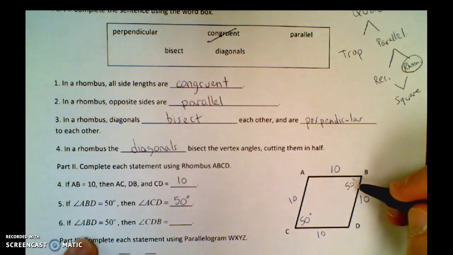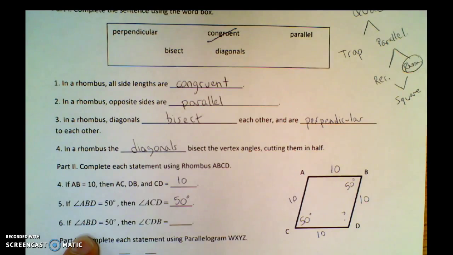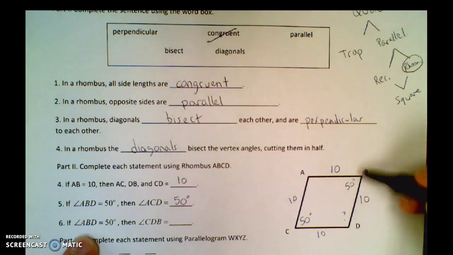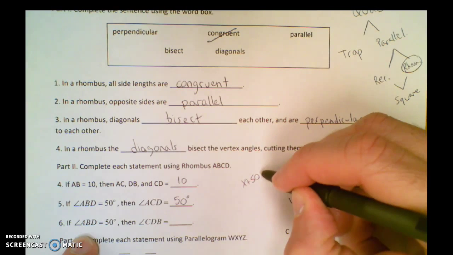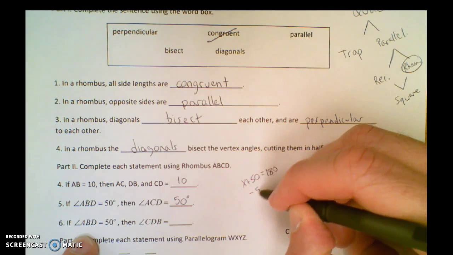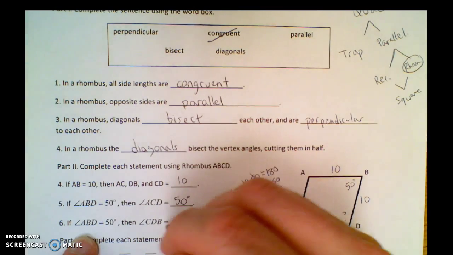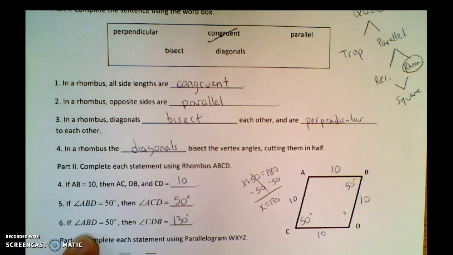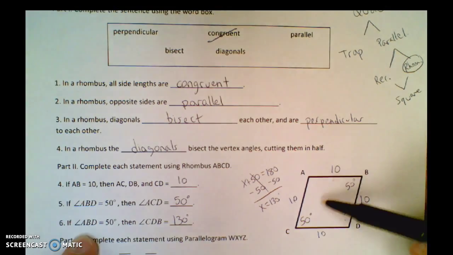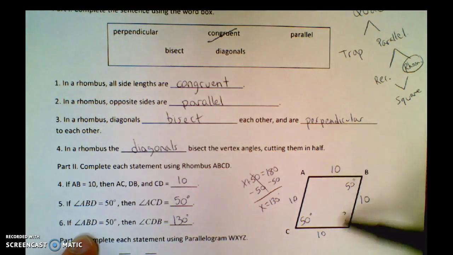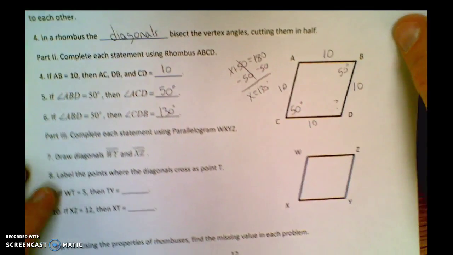If ABD is 50, what's the measure of CDB? So what's this angle's measure? Remember, angles on the same side add up to equal 180. So if I do x plus 50 equals 180, I can solve for that angle. So x equals 130. So angle CDB is 130 degrees. So with the rhombus, all the sides are the same, and then the angles that are opposite of each other are congruent. Same side or consecutive angles are supplementary. They add up to equal 180.